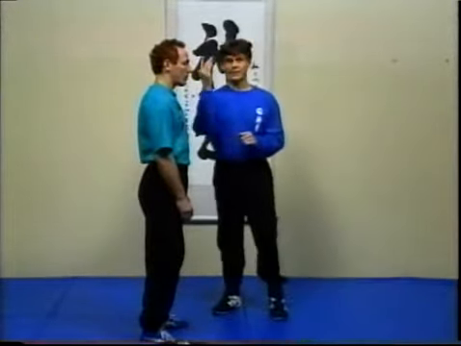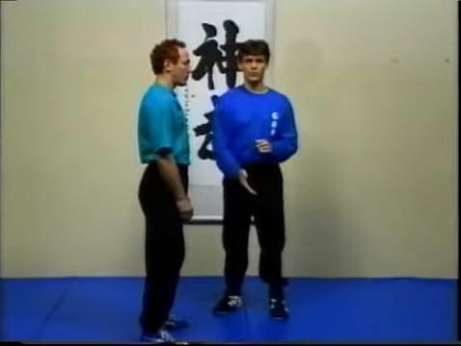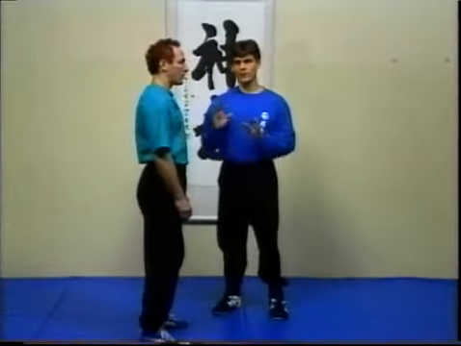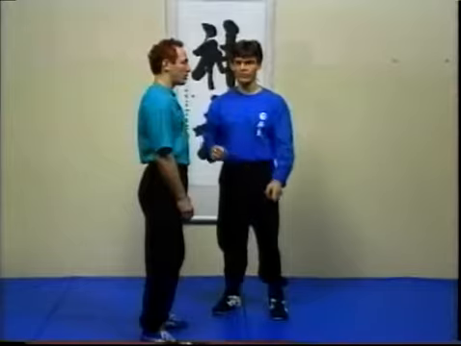In an actual technique, they all flow together into one momentum flow. They're not separate. They're not done separately. They're done in one flow.